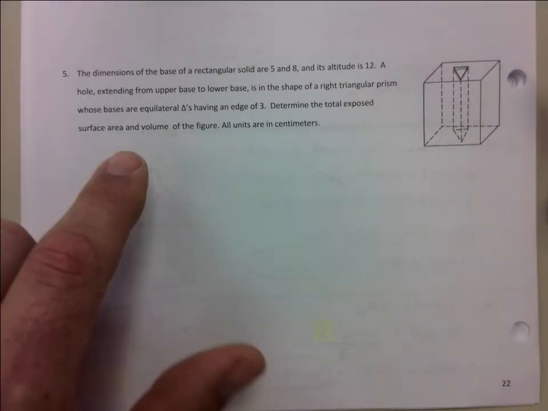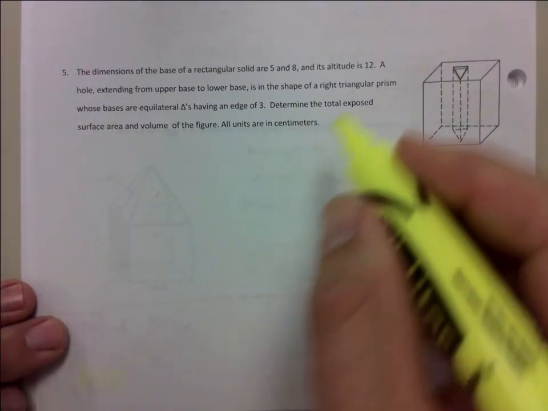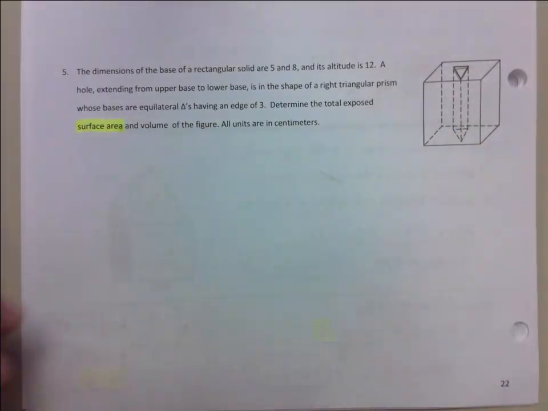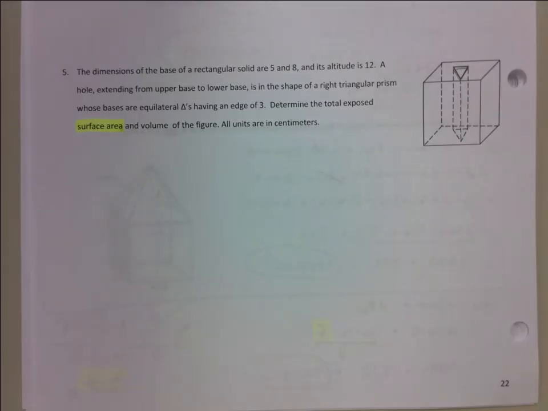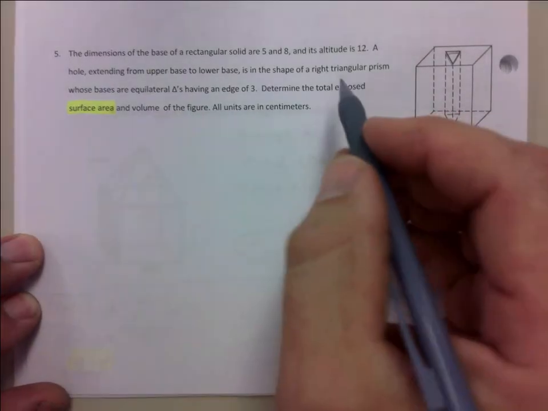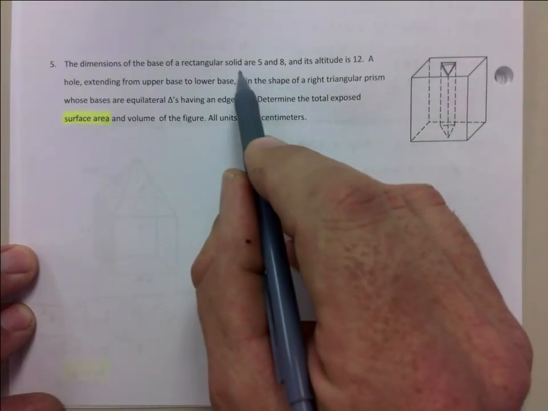So what is it asking? Please say volume, please say volume. No, it's asking surface area and volume. Okay, so we're going to tackle surface area first. All right, let's do it. And I probably will deviate from my answer key on this one because that's just how I work. I fly, I go freestyling most of the time.